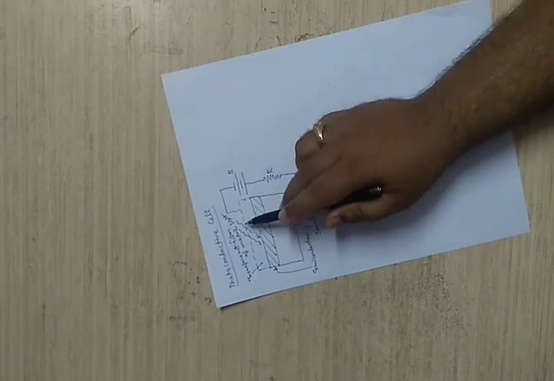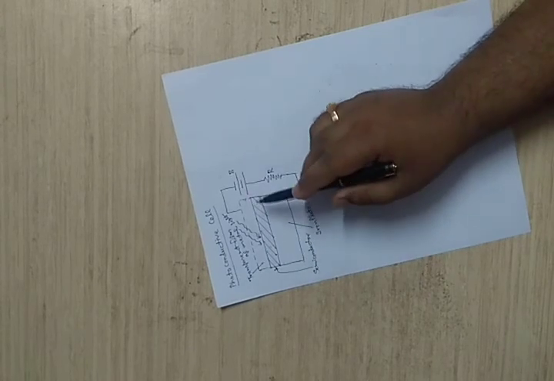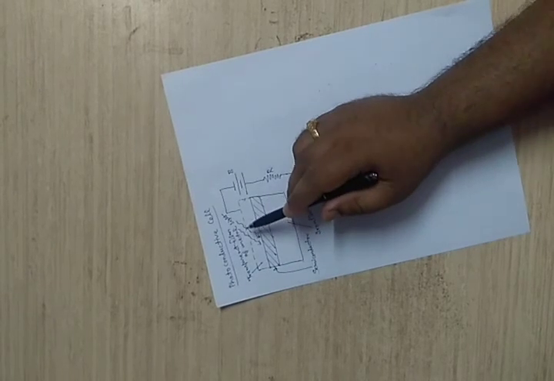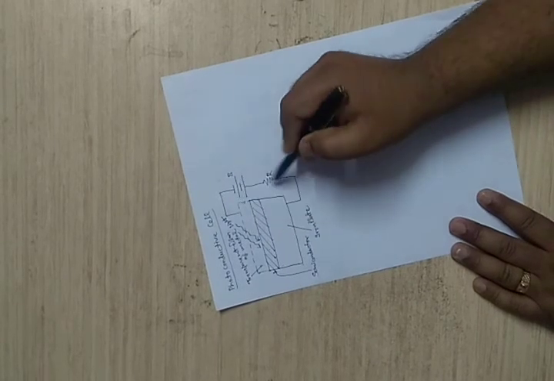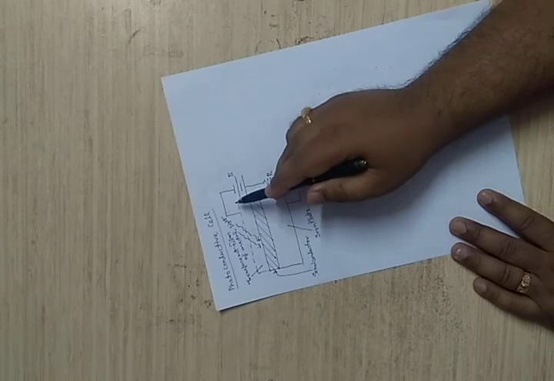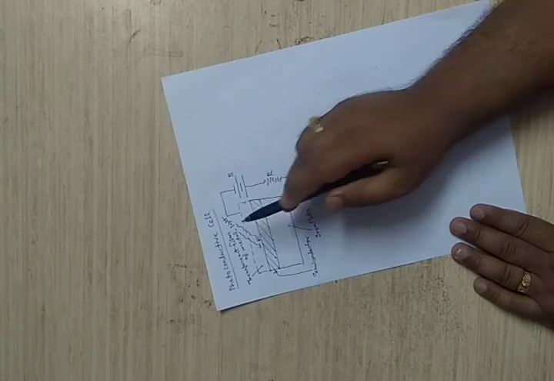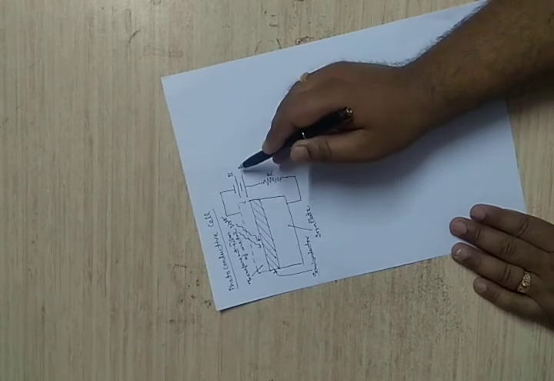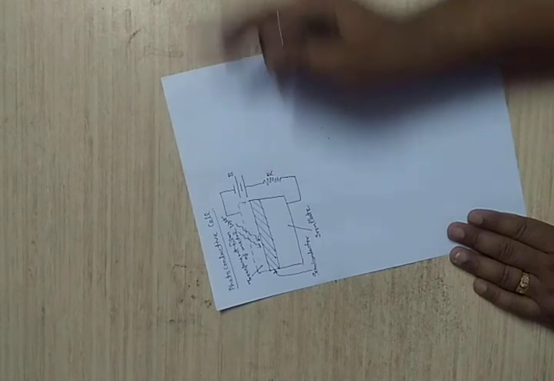But this cell, like this photoconductive cell, is having some drawback, because if we change the intensity, then it takes some time to change the current. Means it is having a time lag between the current and intensity. So because of this time lag, these type of cells are not commonly used in general practice.